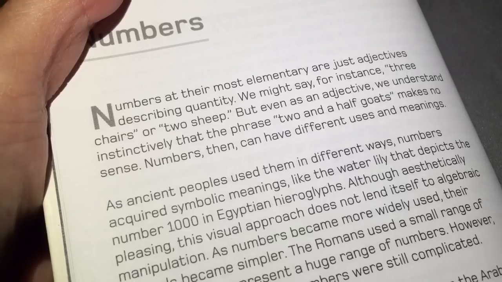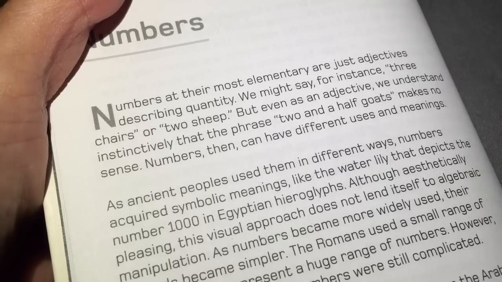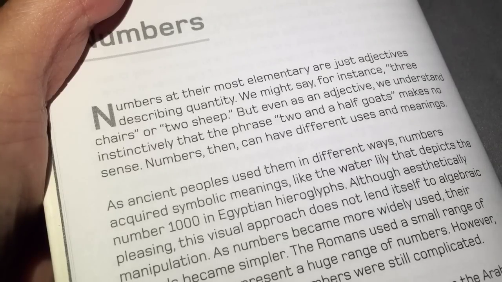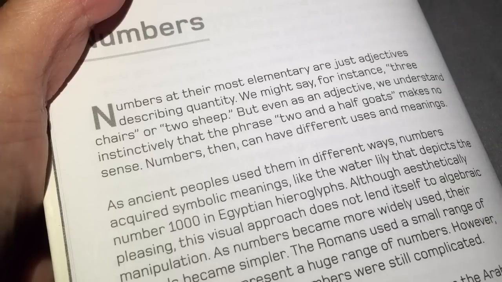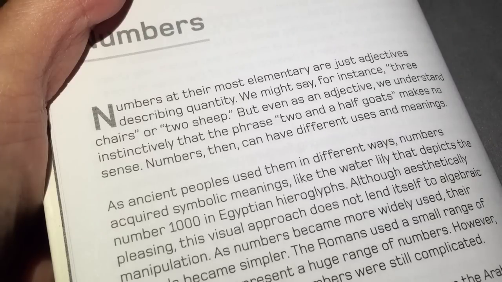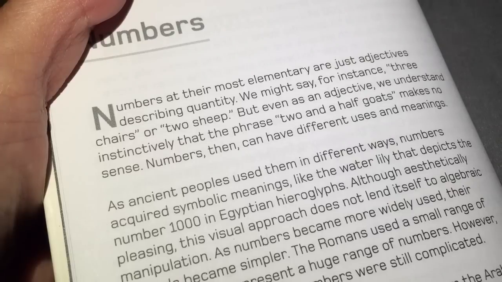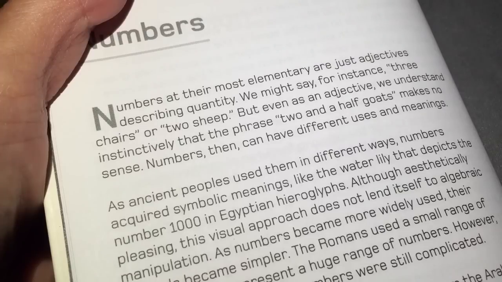Numbers at their most elementary are just adjectives describing quantity. We might say, for instance, 3 chairs or 2 sheep.